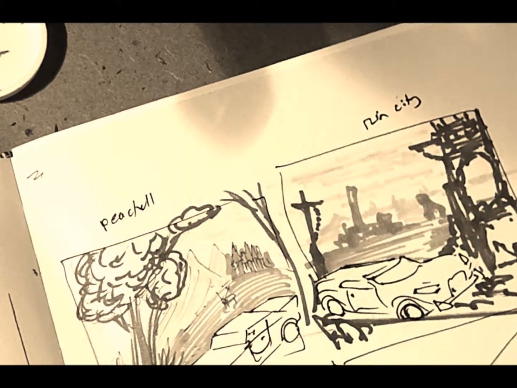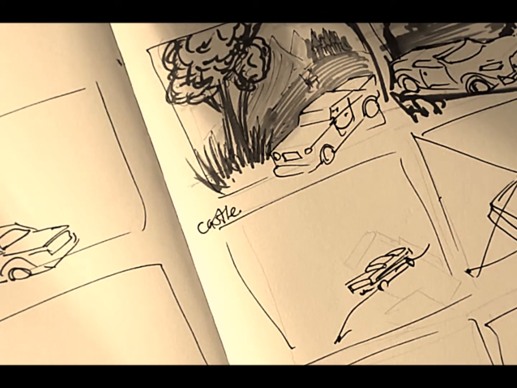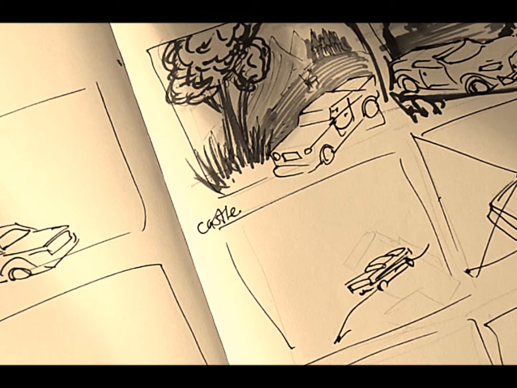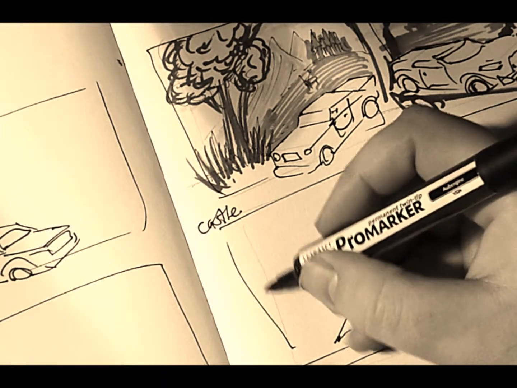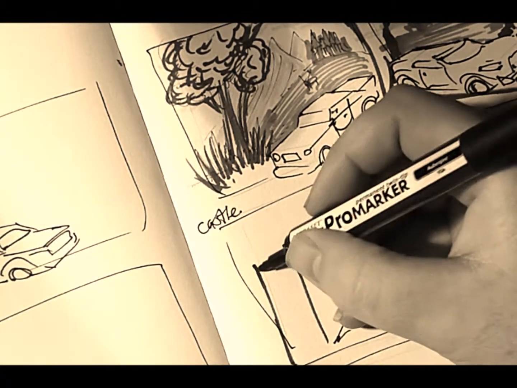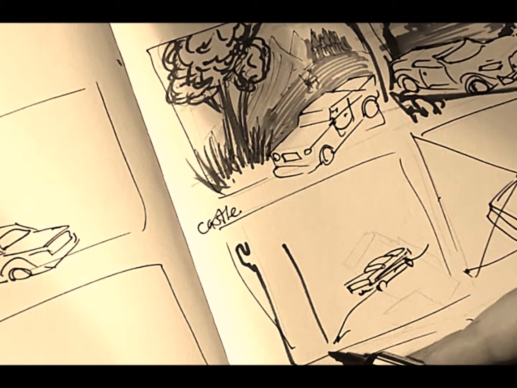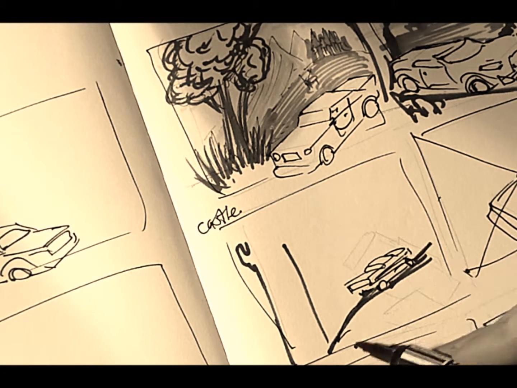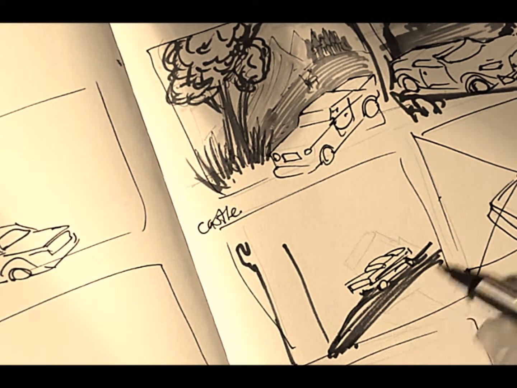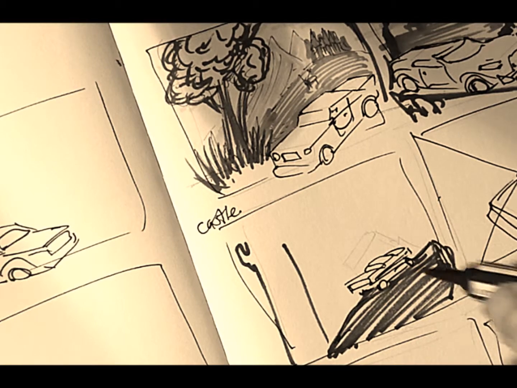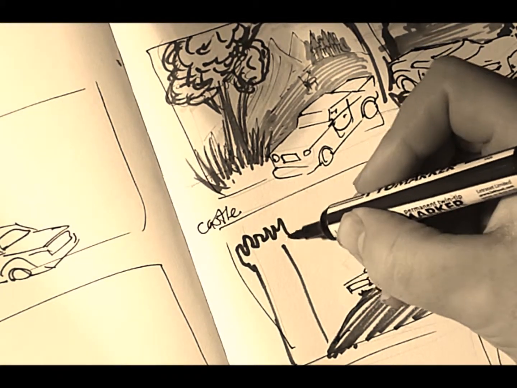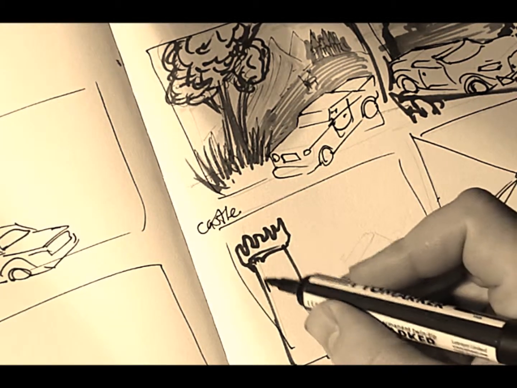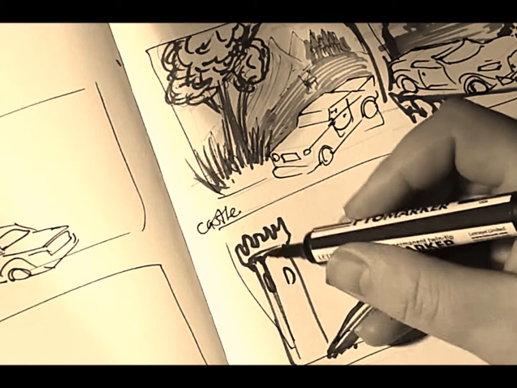Okay, for the next one, let's do sort of a medieval castle kind of background, sort of like a European countryside or something. I'm not quite sure. So we can start with the car on top of a mountain here, or a bank, shall I say. Again, very, very rough. So we could do a watchtower here.